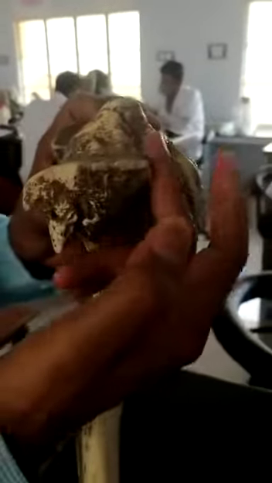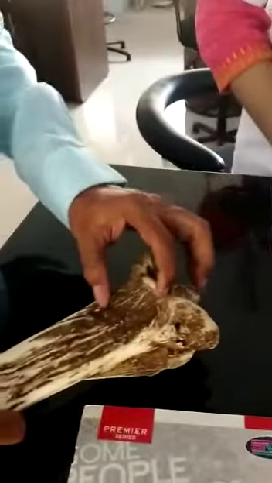Between the tibial tuberosity and the lateral condyle, you can see a groove that is called the sulcus muscularis, through which the tendon of the long digital extensor muscle passes. On the posterior side, you can see a notch. This is called the popliteal notch.